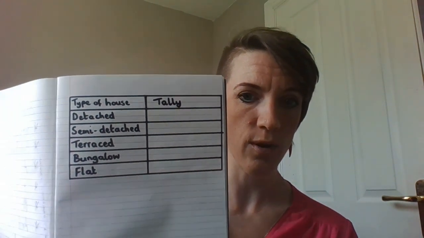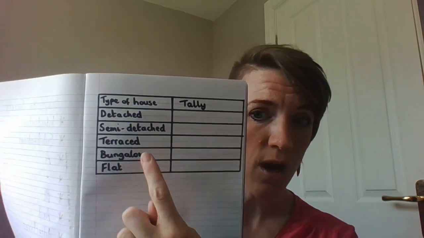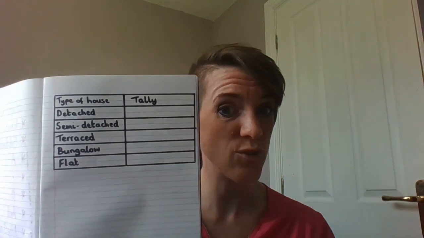So one of your activities this week is to find out what types of houses you have in your local area, and you're going to create a tally chart. Before you go outside, you're going to have to draw your tally chart. Here's one that I've drawn. You need one side for the types of houses that you're looking for, and the other side is to draw a tally. Each time I see a detached house when I go out in a little while, I'm going to draw a tally mark. When you get to 5 tallies, you have to draw a gate.